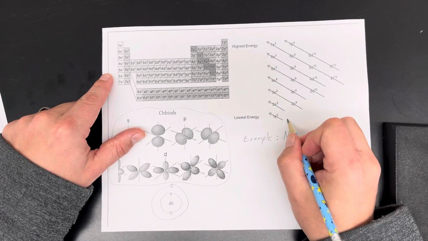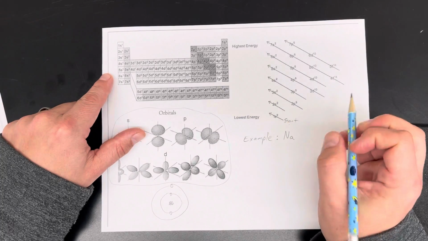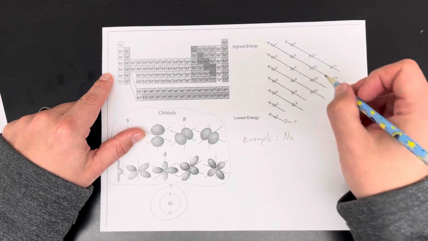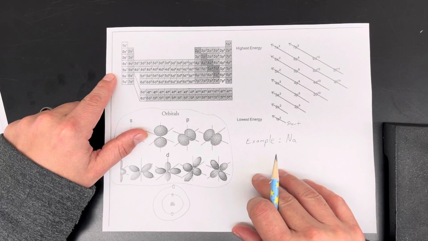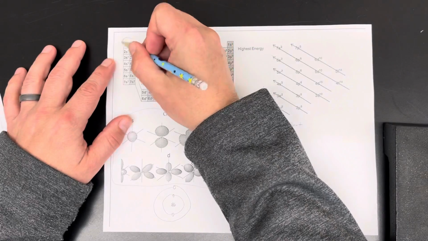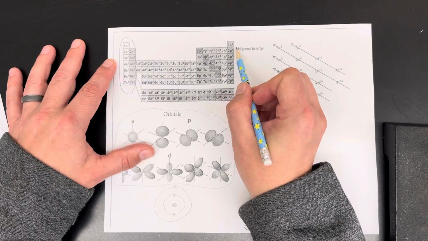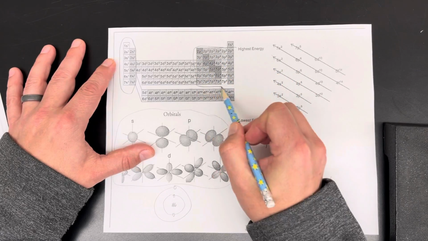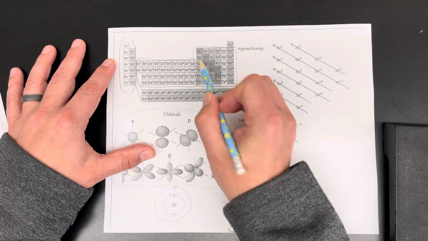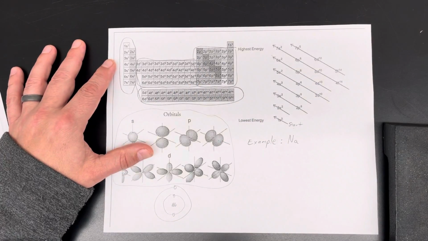We always start with 1s2, and we just keep going up, filling them out. Your s orbitals are all here. Your p orbitals are in a big block right here. Your d orbitals are in a block right there. And then finally f orbital in a block down there.